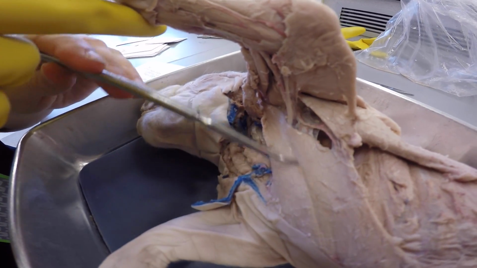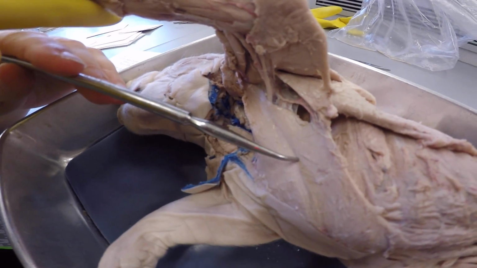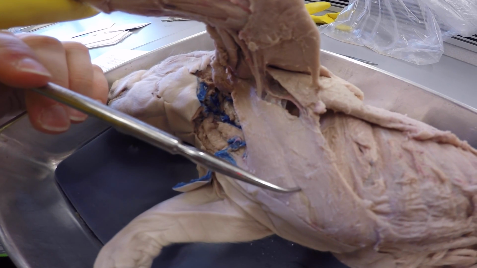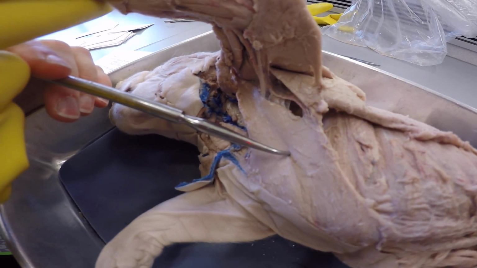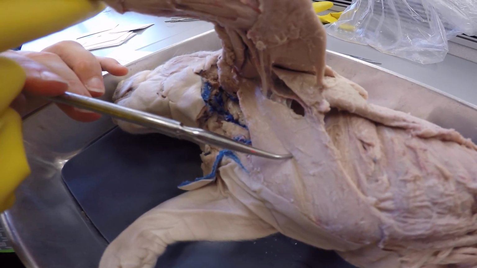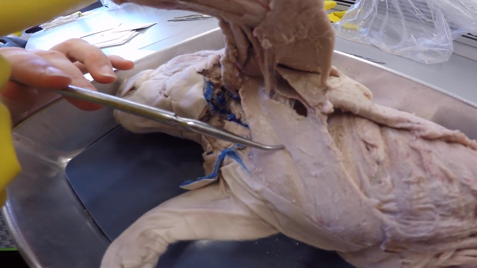This is our posterior deep pectoral. It originates further down the sternum and inserts at the greater tubercle of the humerus. It does flexion of the arm, adduction of the arm, and medial rotation at the shoulder.